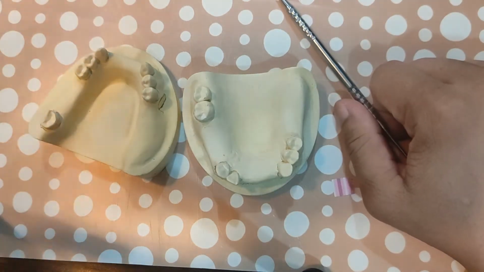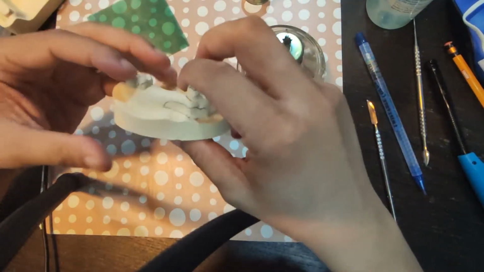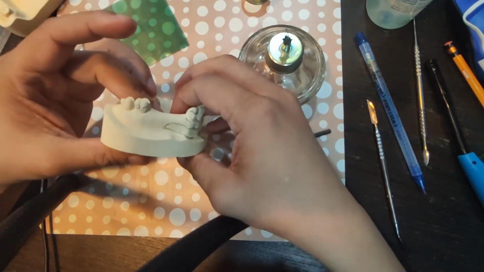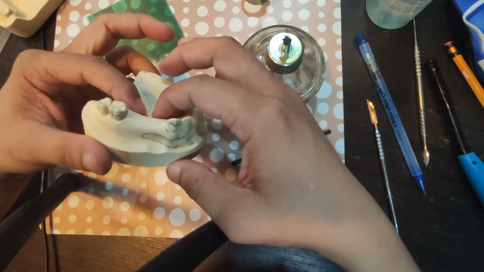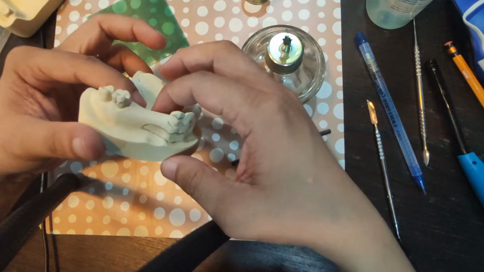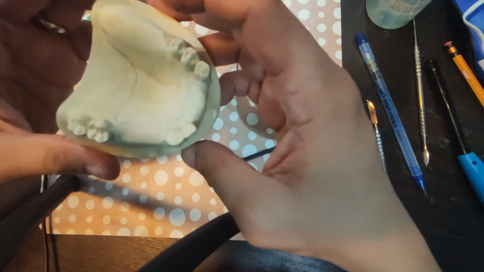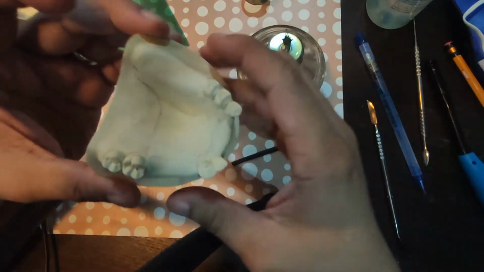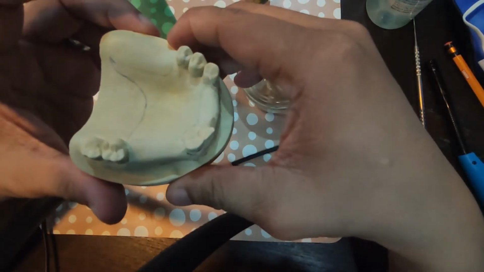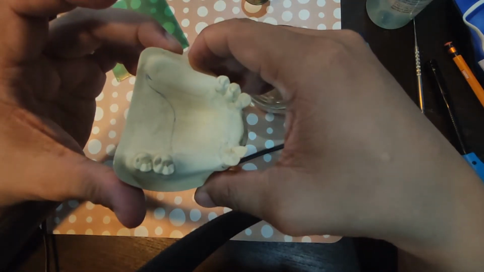Okay, thank you. All right, so now we're going to do the second part of the cast preparation, which is blockouts, relief, and beading. Okay, I don't know if you can see it, but before I start off with my cast prep for the upper, I made an outline of where the framework will lie.